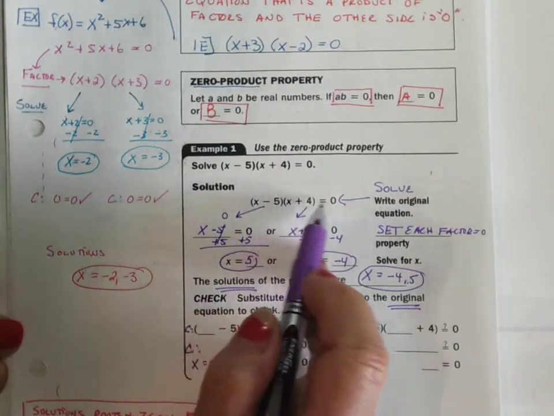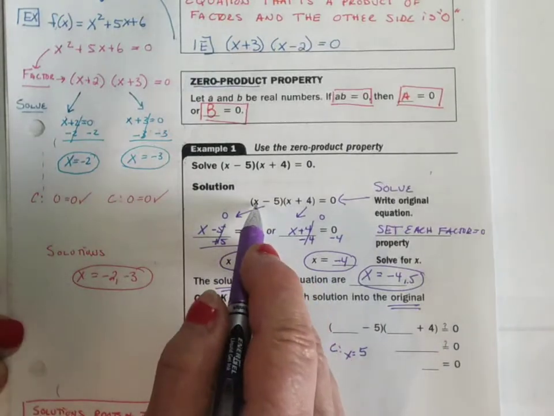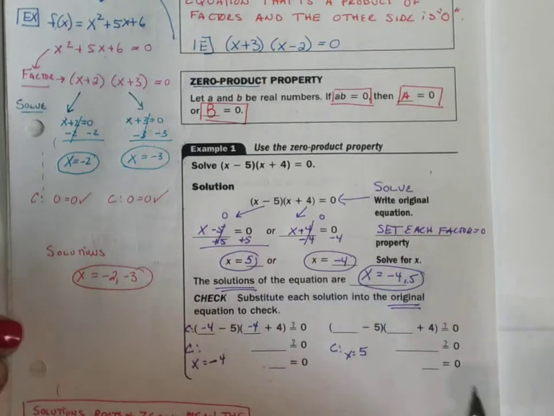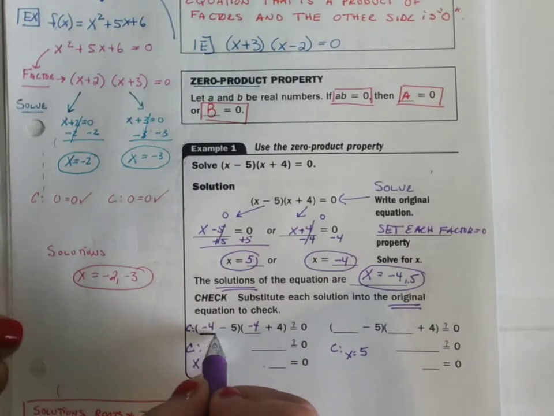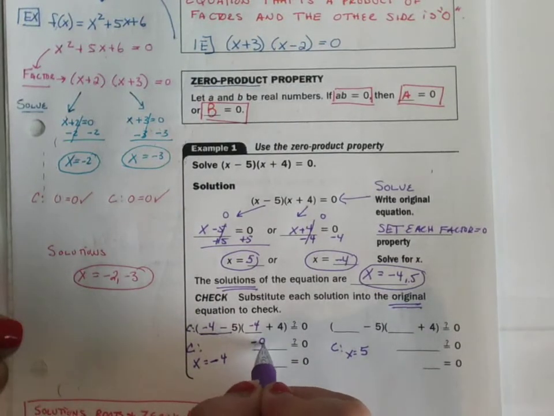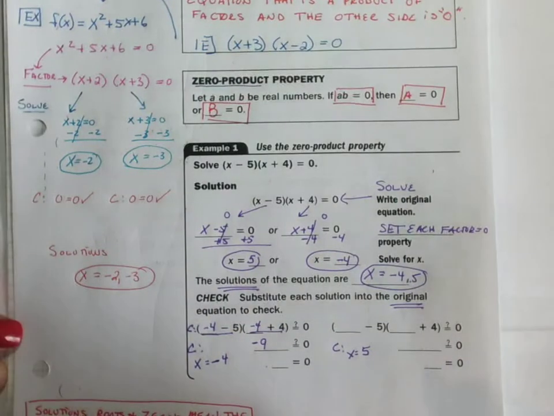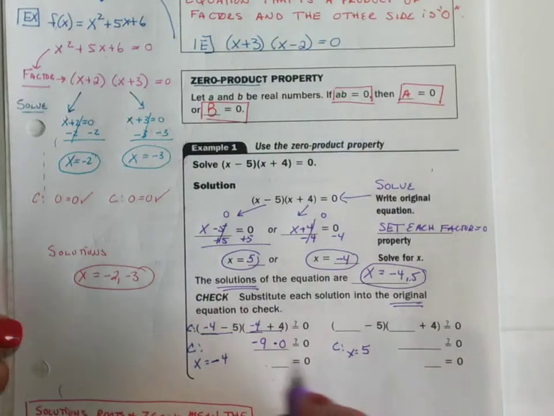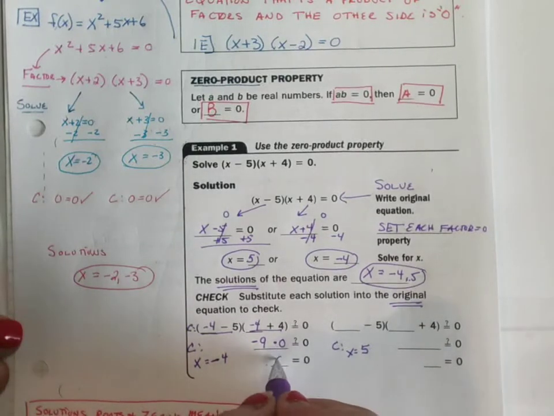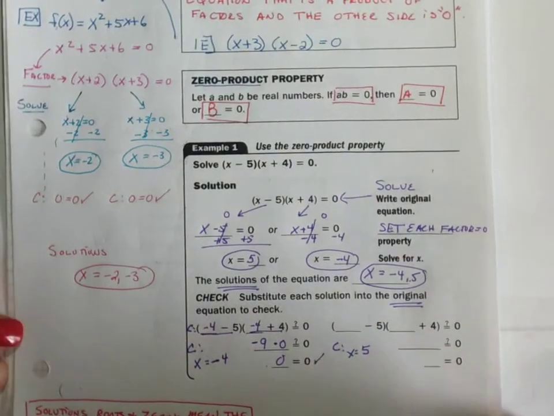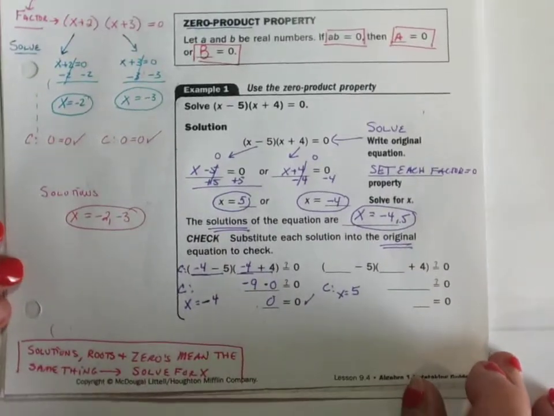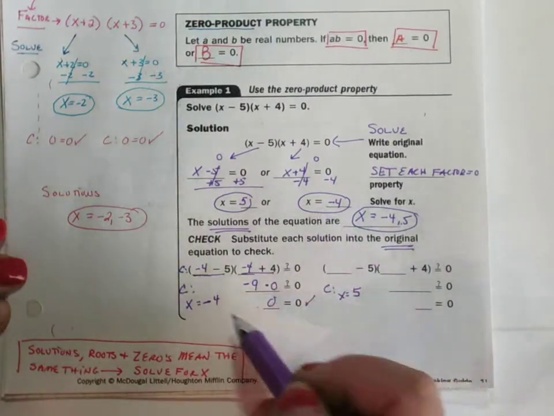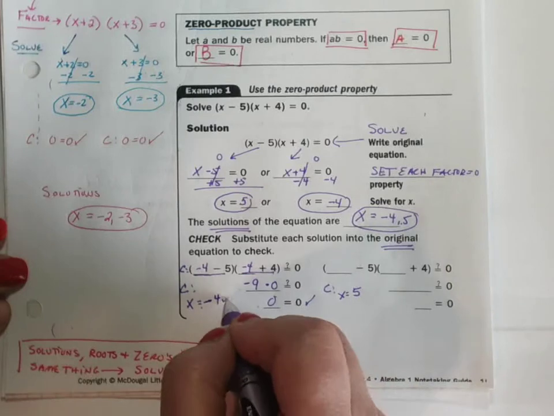So we go back to this original equation, and we're going to replace the x in both cases with -4. And notice here, we have -9, -4 plus 4 times 0. There's our zero property. Multiply these, 0 equals 0, cha-ching, it checks. All right, now we checked -4, good.